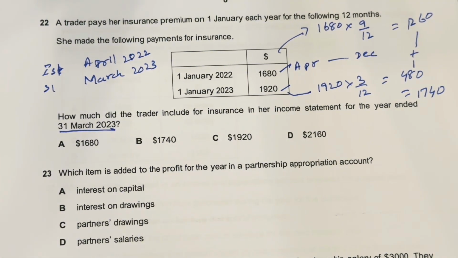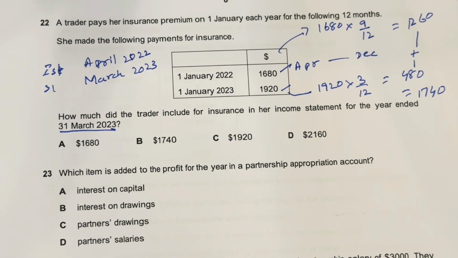So this is the total insurance that would be shown in her income statement for the year ended 31 March 2023. This was a very good question. In this question, we need to clearly identify the year end and from which date we have started to take.